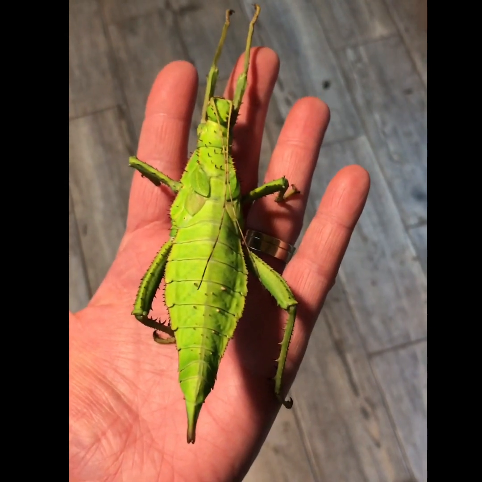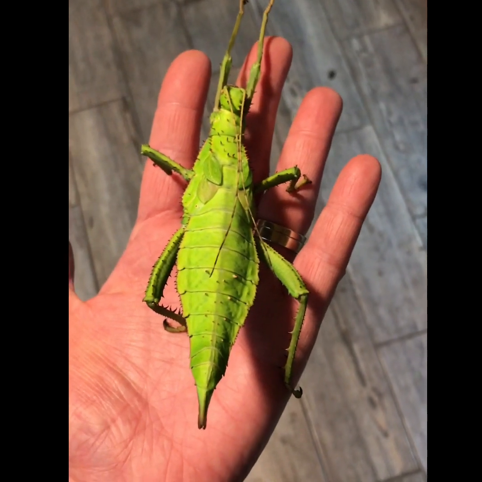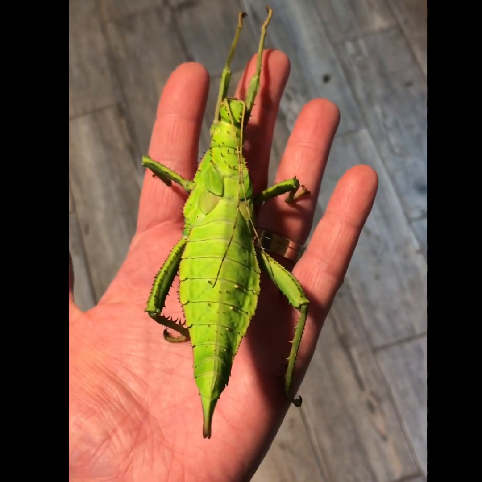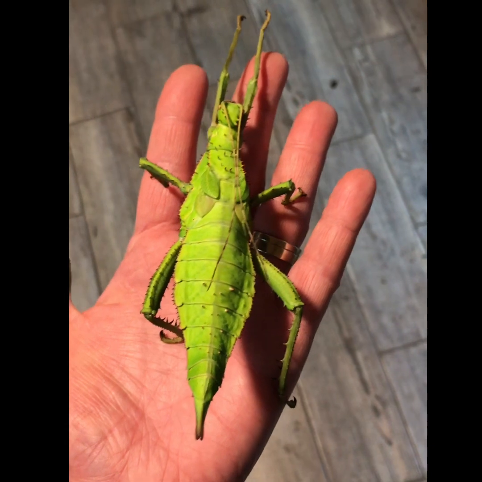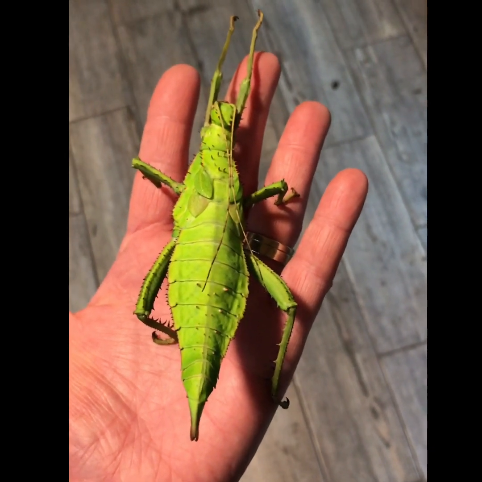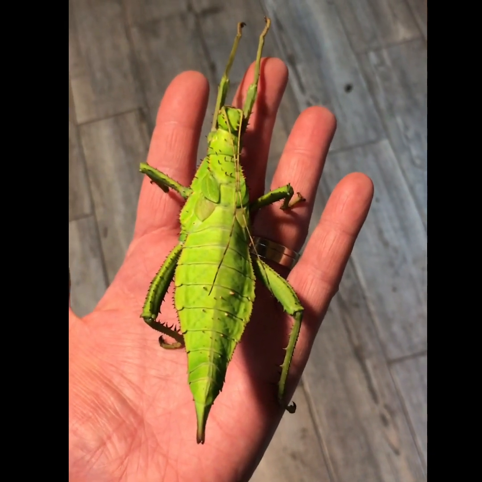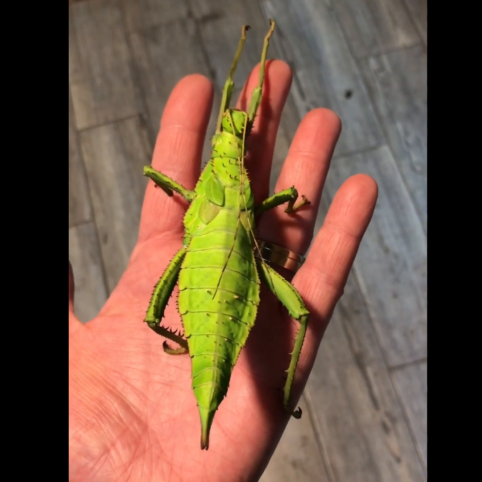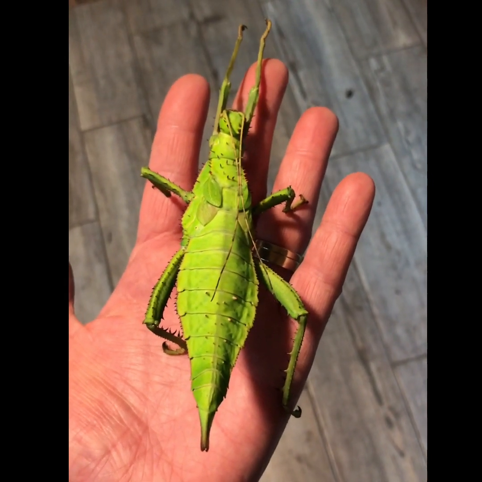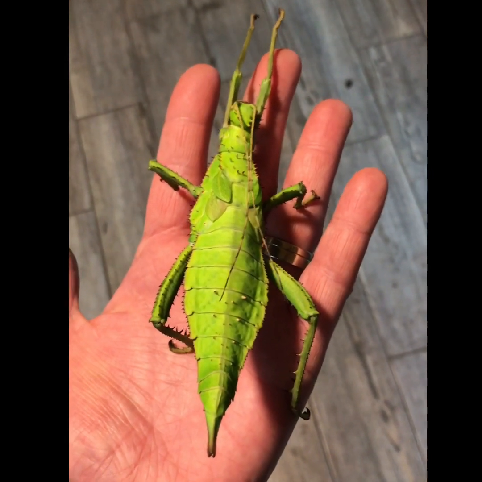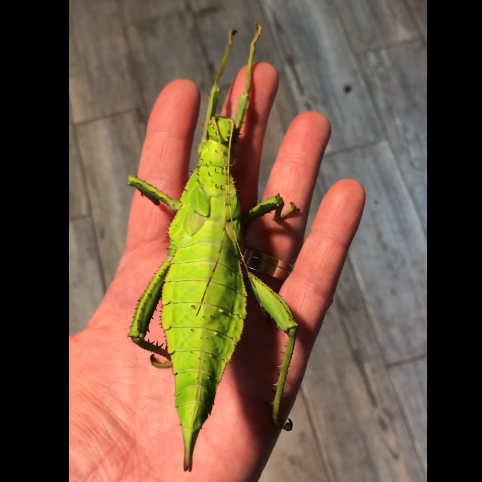They do eat bramble in captivity, and it's quite easy to get hold of because obviously we're in the middle of a park, so there's plenty of bramble around. In fact, most stick insects eat bramble. And I'm going to try and get a bit of video now of one of our other stick insects. And these are really unique animals.